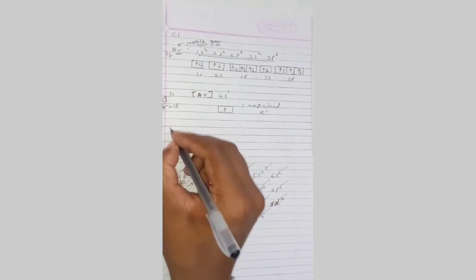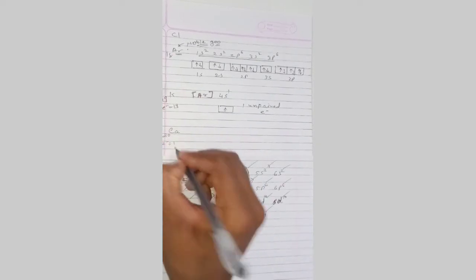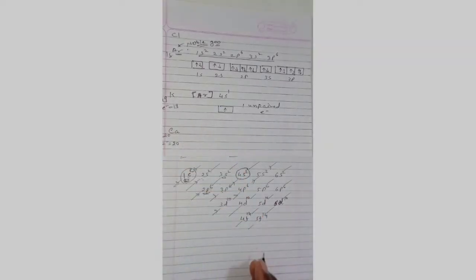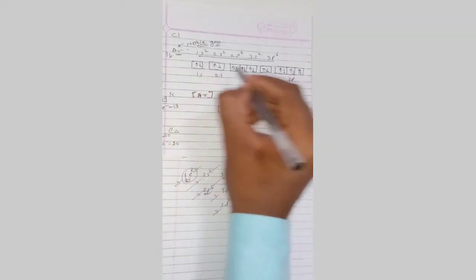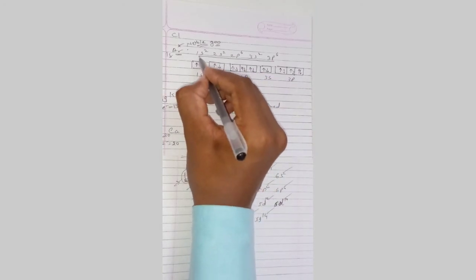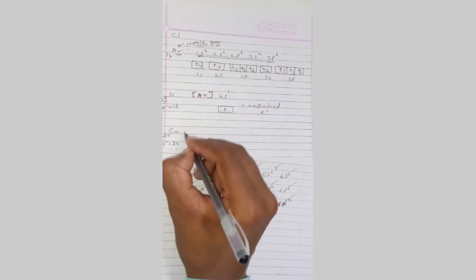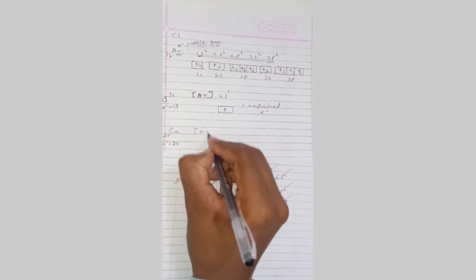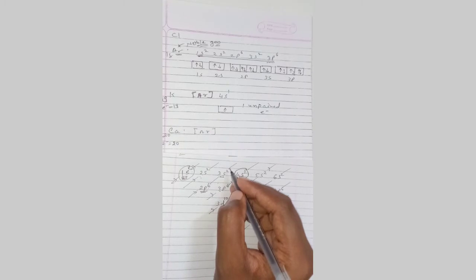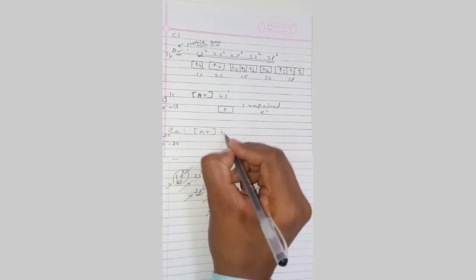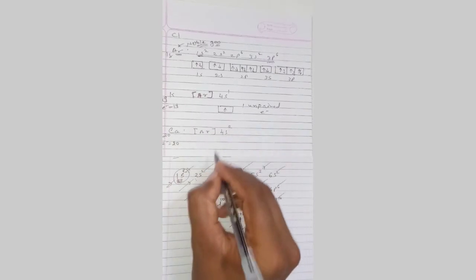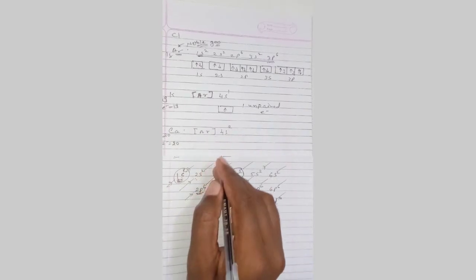Then after, for calcium 20, number of electrons 20. So from 1s to 3p6, 18 electrons are included. So we can write here argon, and the rest of the 2 electrons enter into 4s orbital.